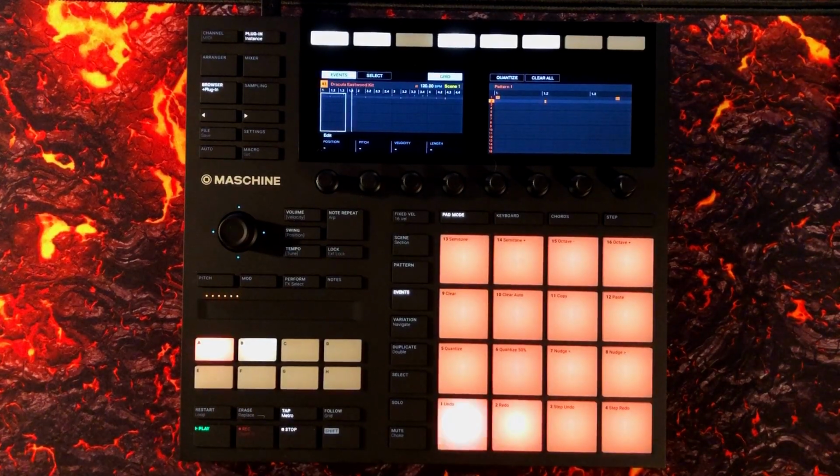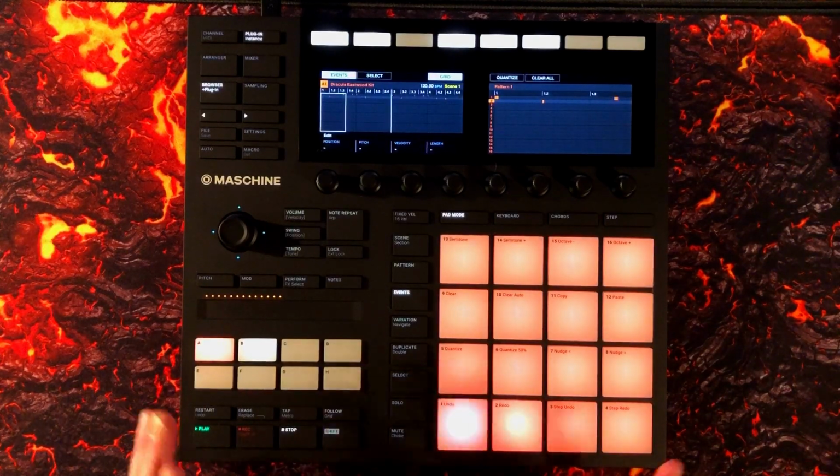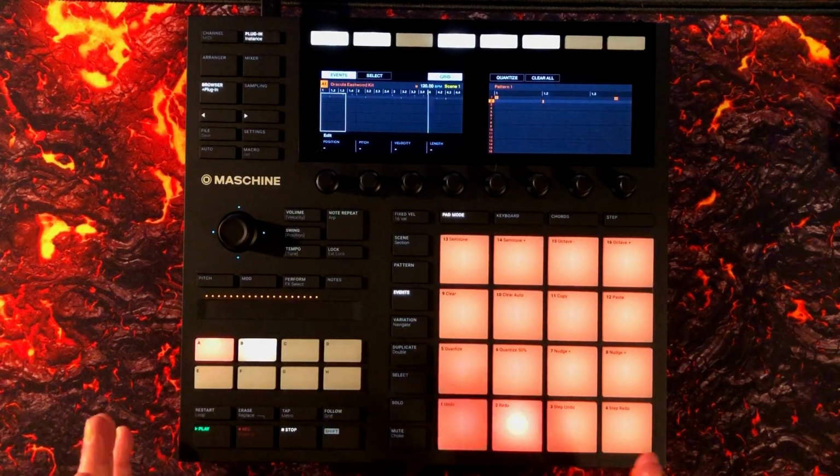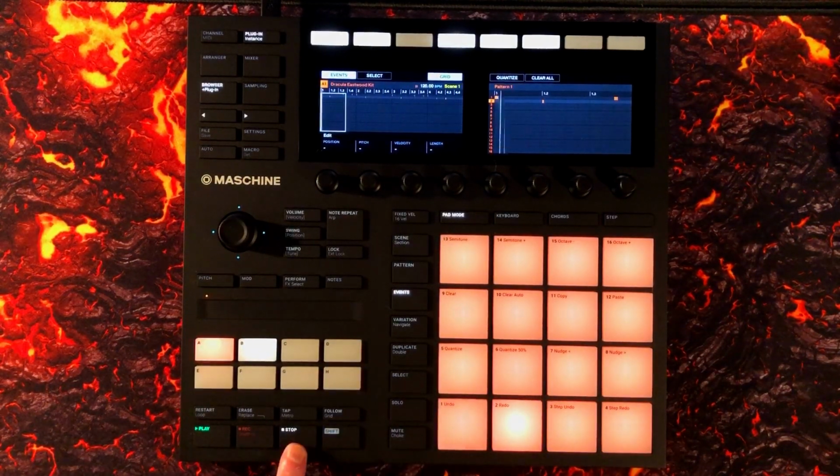Cool. Let's stop that metronome a sec. Now, let's hold shift, quantize. And that's quantized all our notes correctly.